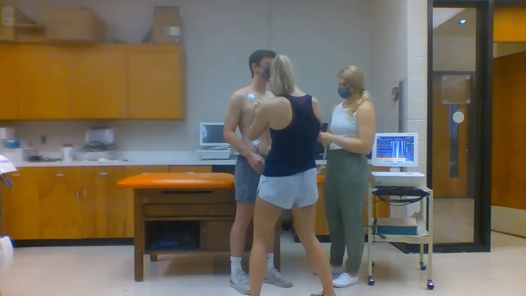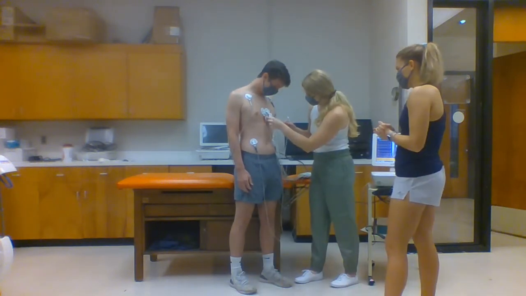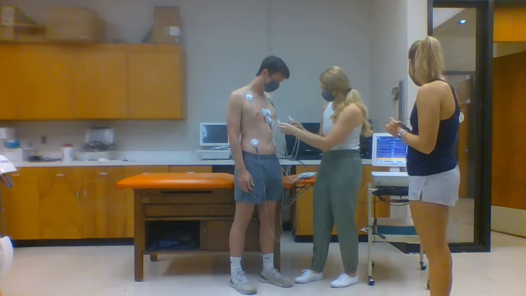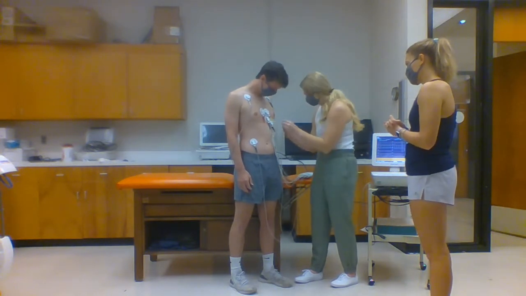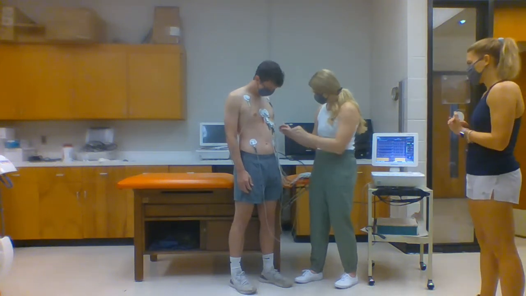The right leg acts as the ground electrode. This wire and electrode must have good connection for the ECG tracing to be seen on the monitor. Similar to the limb electrode wires, the chest electrode wires are also labeled and color-coded universally.